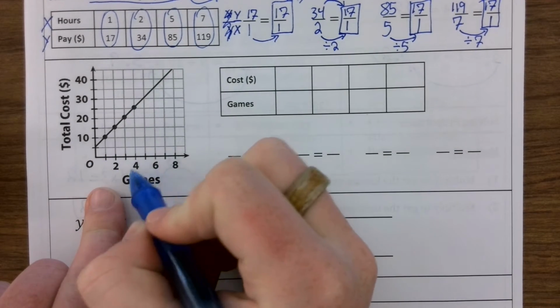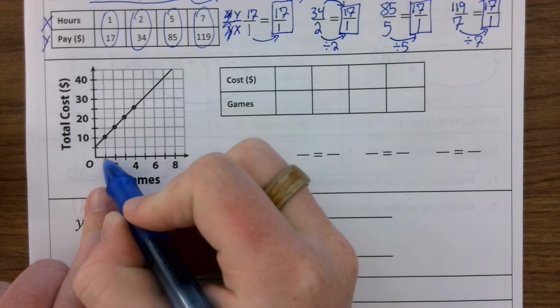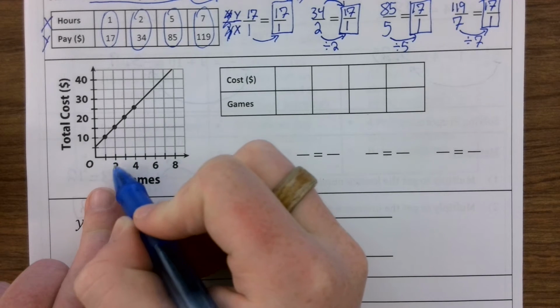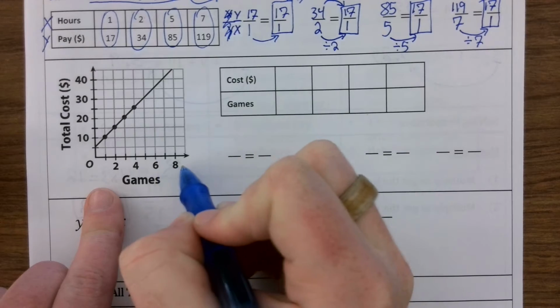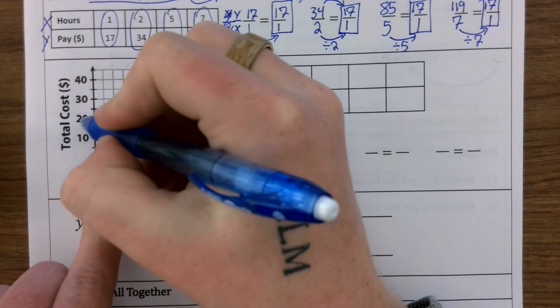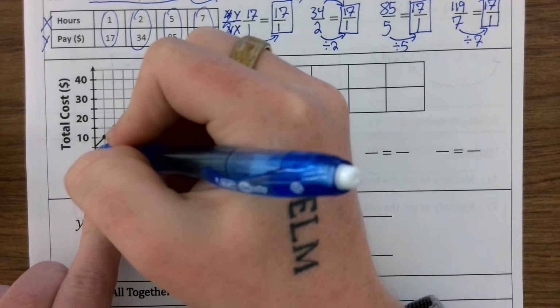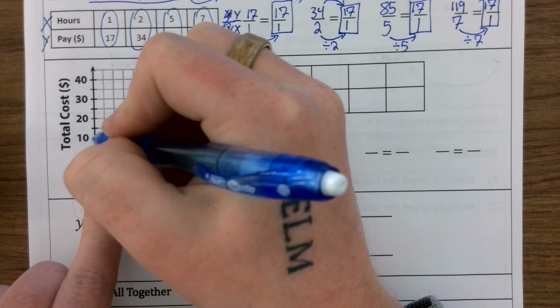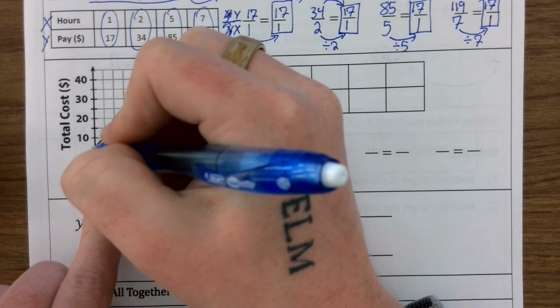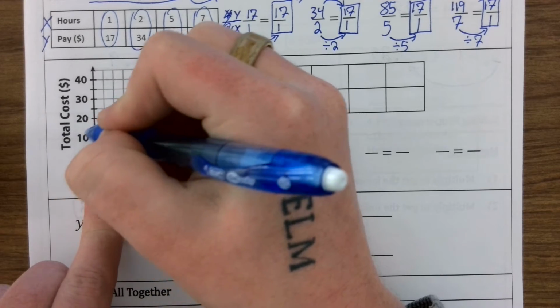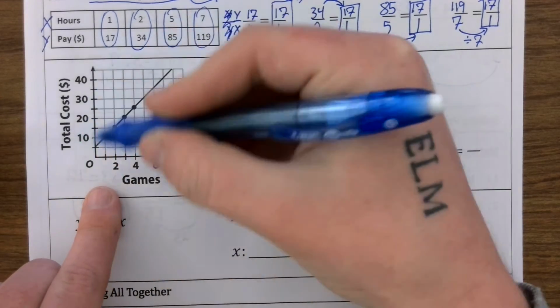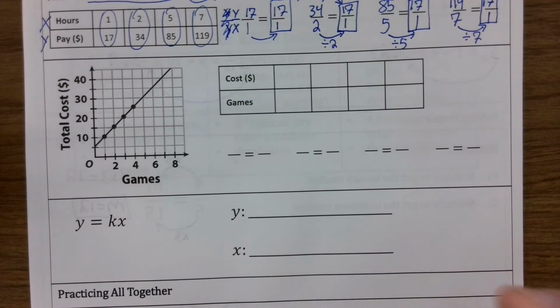It looks like it's counting by 2s, which means that each blank in between must be worth 1. So it would be 1, 2, 3, 4, 5, etc. Here we're counting by 10s, so halfway between 10 and 0 is going to be 5, so this must be 5, 10, 15, 20. So it's counting by 5s for each tick mark there.